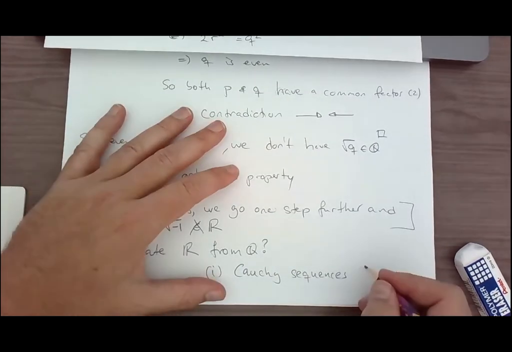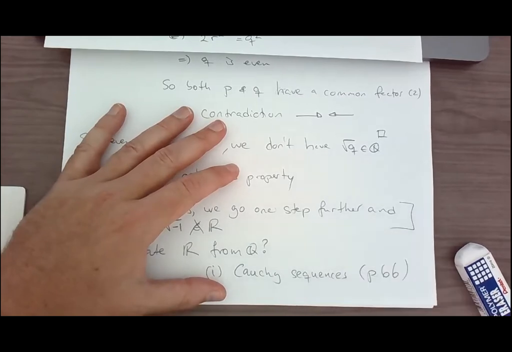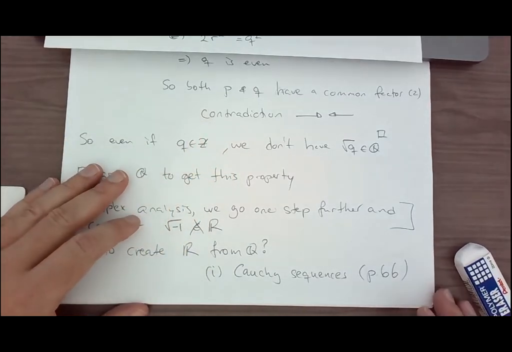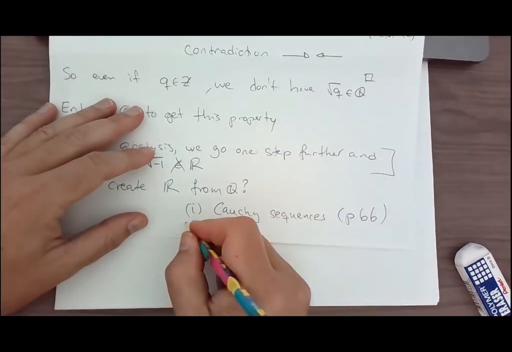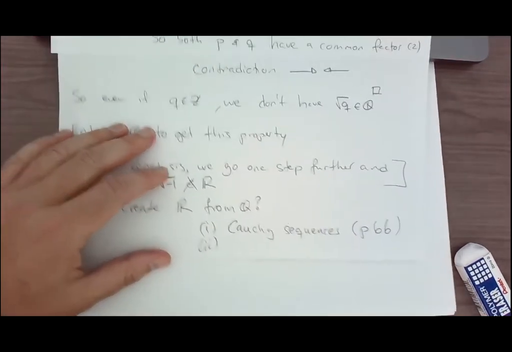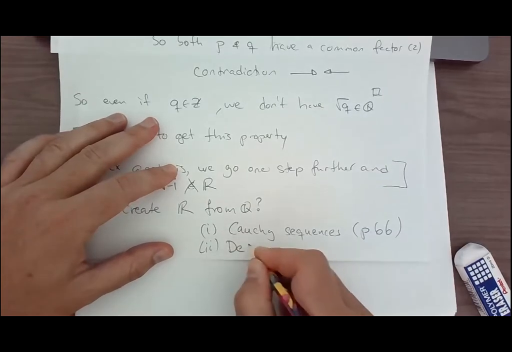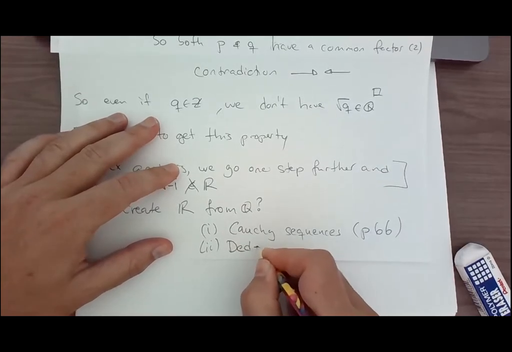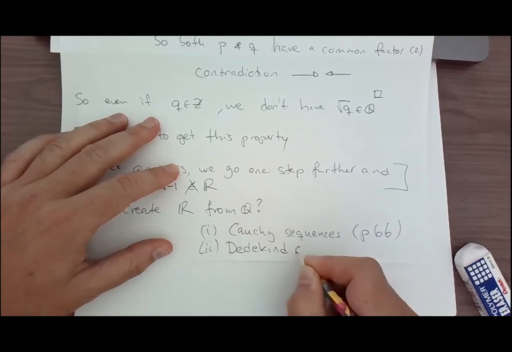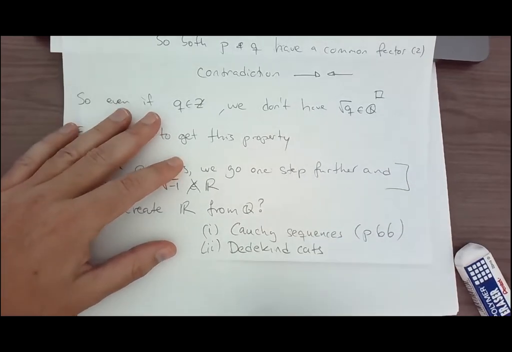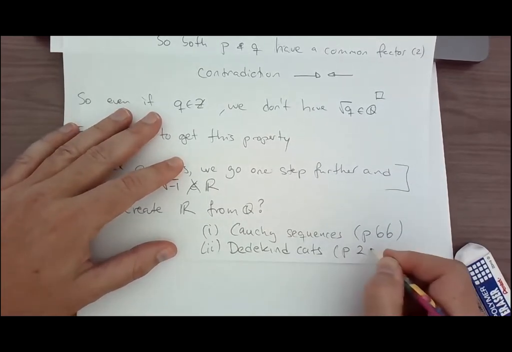This is coming on page 66. And the other way of doing it is these cuts, Dedekind cuts. This is coming on page 298.